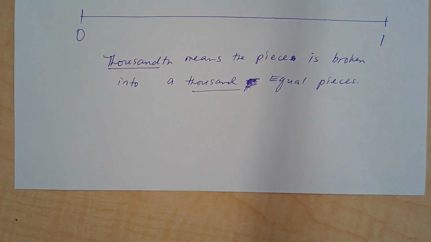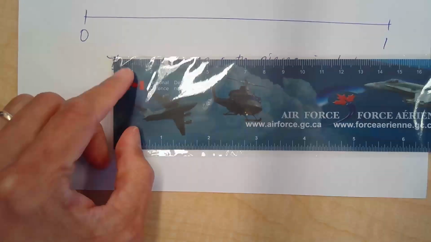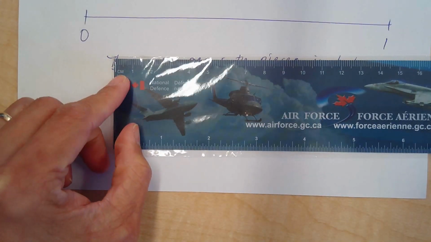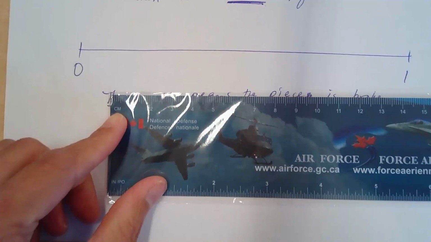Because if we have a ruler, let's see if we can find a ruler in here. Can you imagine how tiny this is? Okay, I got this one.